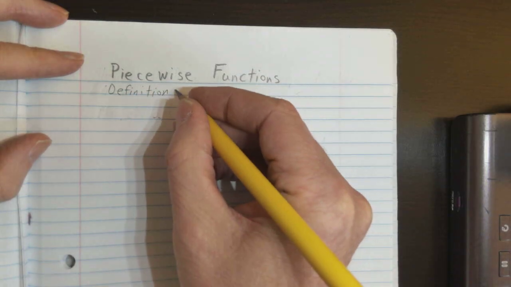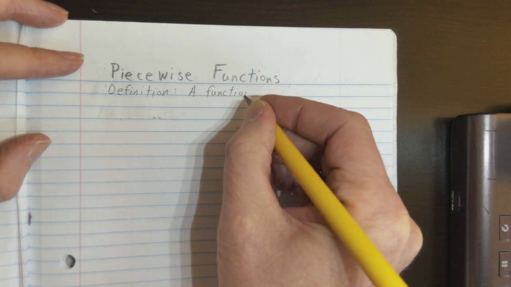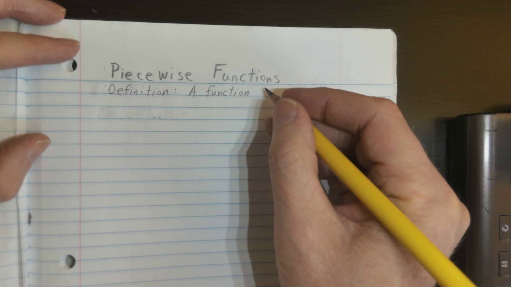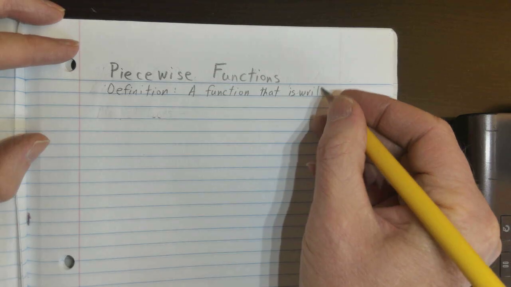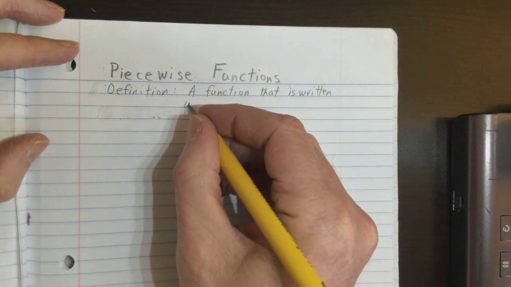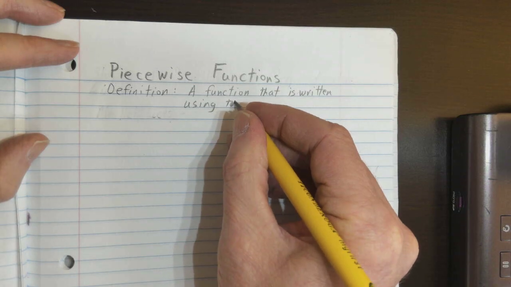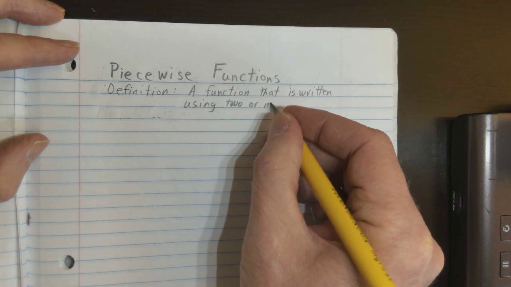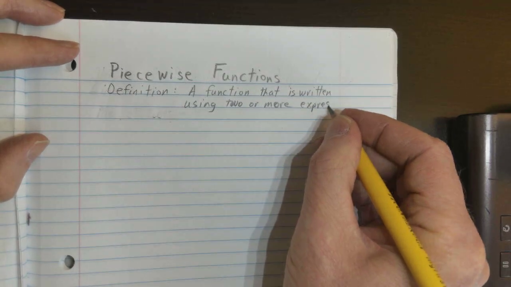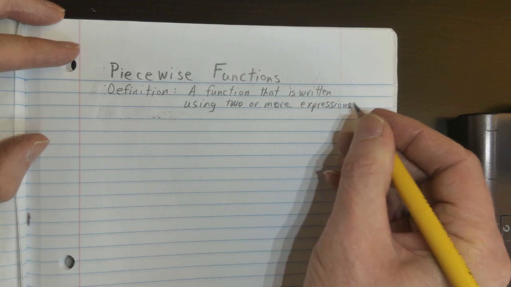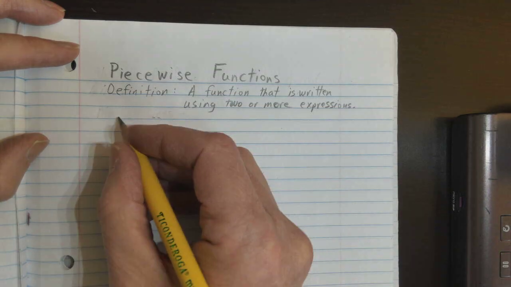I'll write down that it is simply a function that is written using two or more expressions. Okay, not just a single expression, two or more expressions.